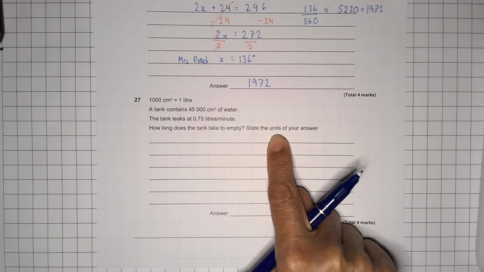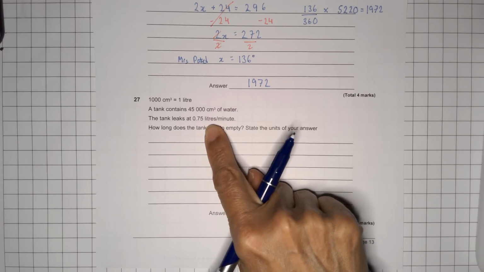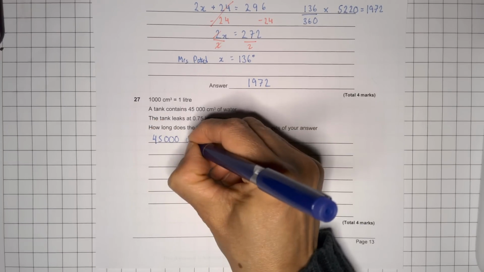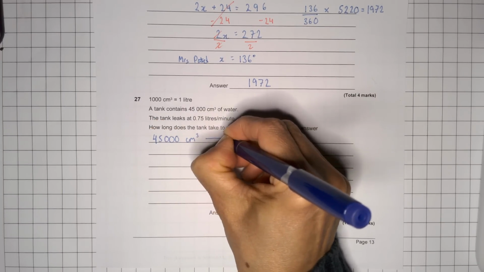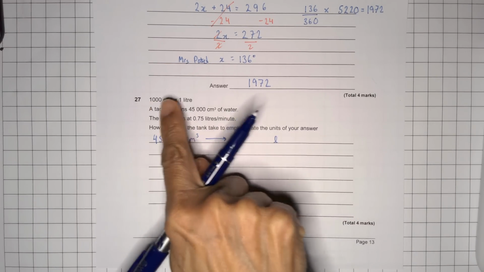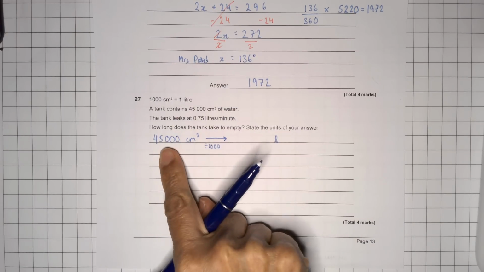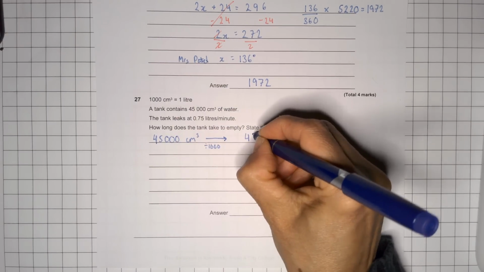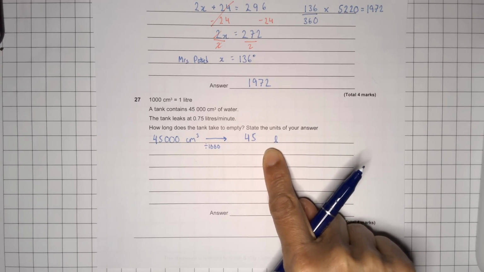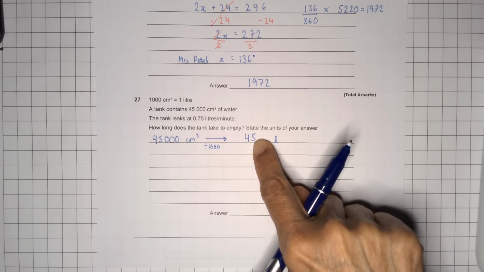Okay. So what I'm going to do is find out, because here it tells me how many litres it's losing, I'm going to change the 45,000 centimeters cubed into litres. And to do that, you notice that you need 1,000 of these to make 1 litre. So I'm going to have to divide it by 1,000. And when I divide that by 1,000, I'll end up with 45 litres. So that's how much water is contained in the tank. And so now we need to find out how many of these will fit into here to find out how many minutes it will take.